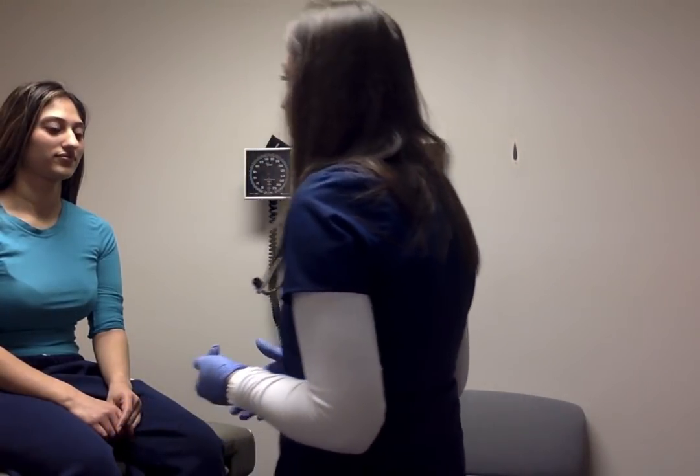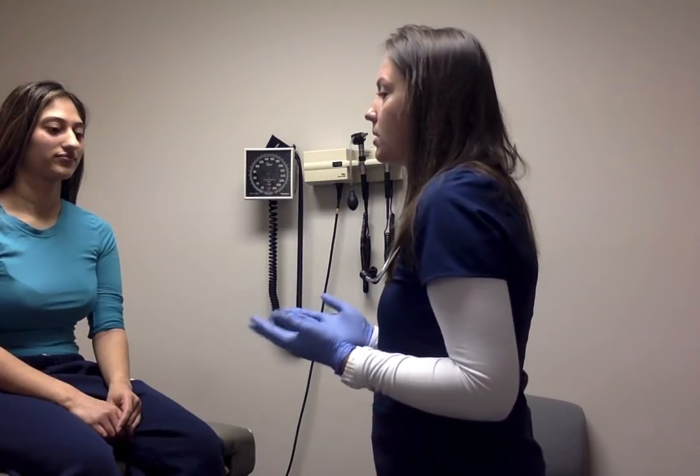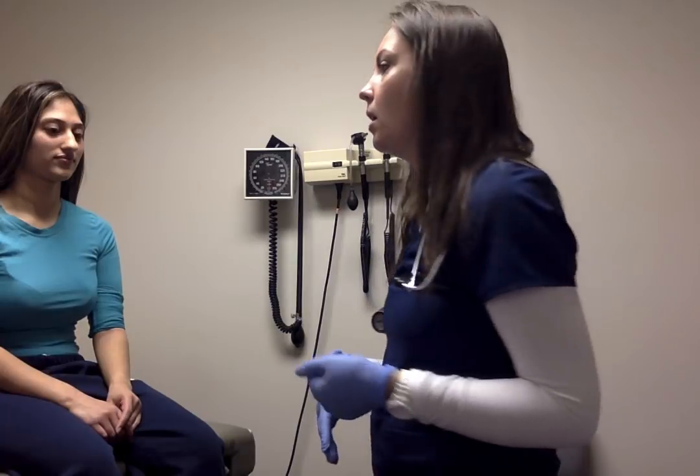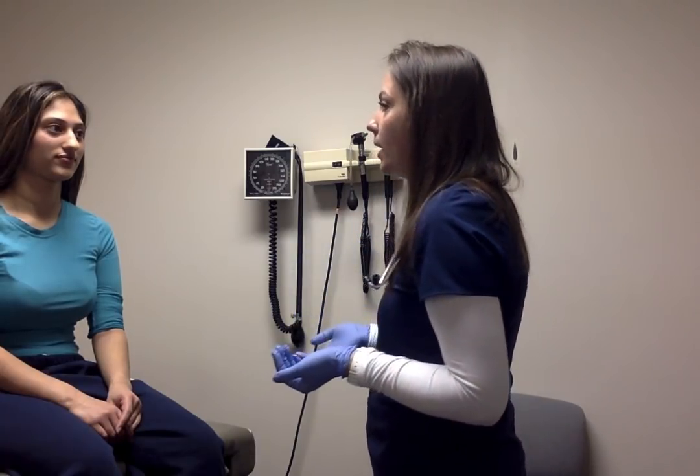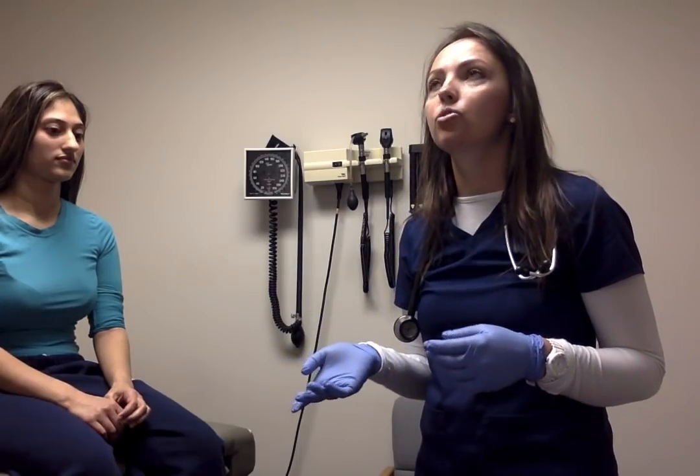Next, I'm gonna check the patient's color of the skin. Her color of the skin is appropriate for her ethnicity. If I see any abnormal color on the skin, such as pallor, which means white, it can show us the patient has some anemia.